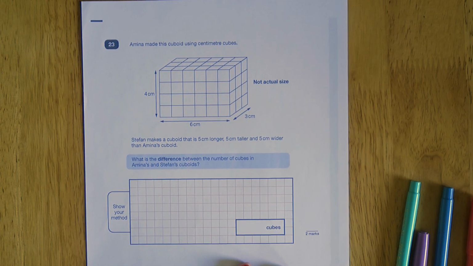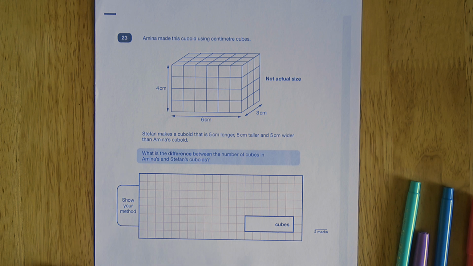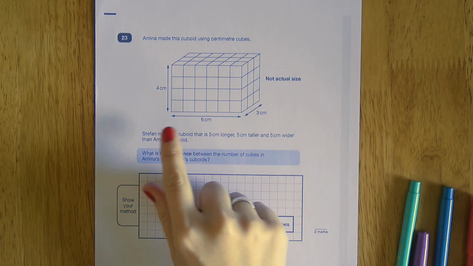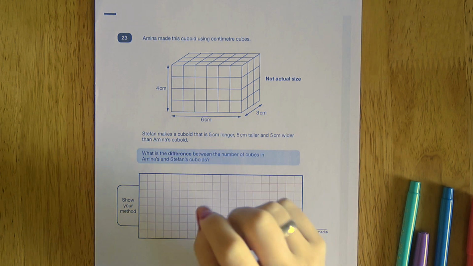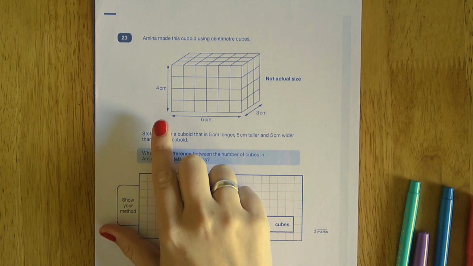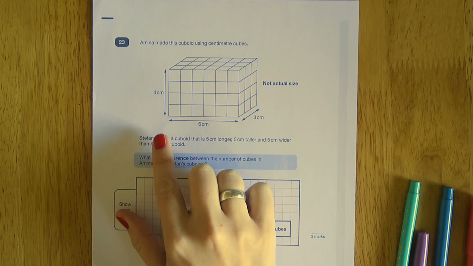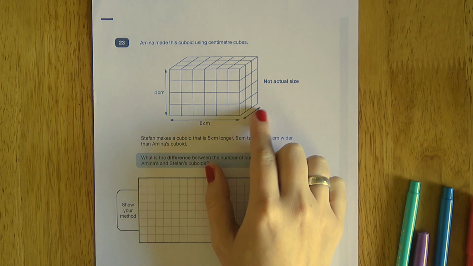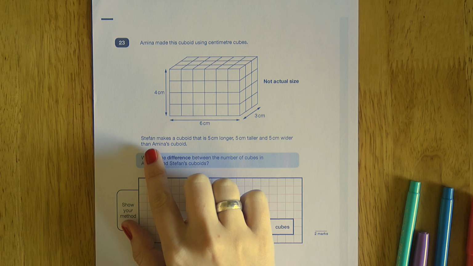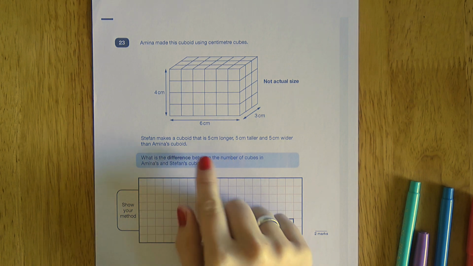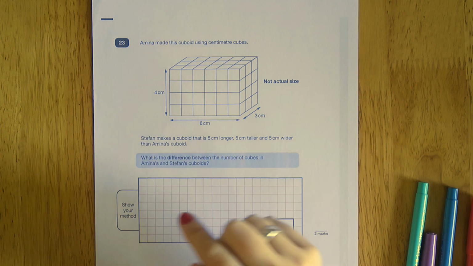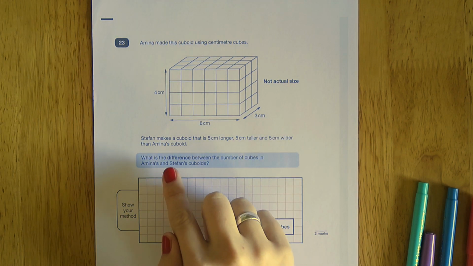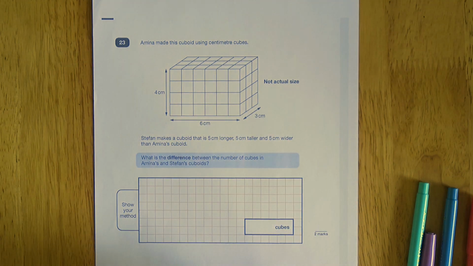And the final question of this test, number 23. Amina made this cuboid using centimetre cubes. So it's not to scale, but we know that the cubes in this shape are supposed to be 1 centimetre by 1 centimetre. It's 4 centimetres high, 6 centimetres long, and 3 centimetres deep. Stefan makes a cuboid that is 5 centimetres longer, 5 centimetres taller, and 5 centimetres wider than Amina's cuboid. So what is the difference between the number of cubes in Amina's and Stefan's cuboids?